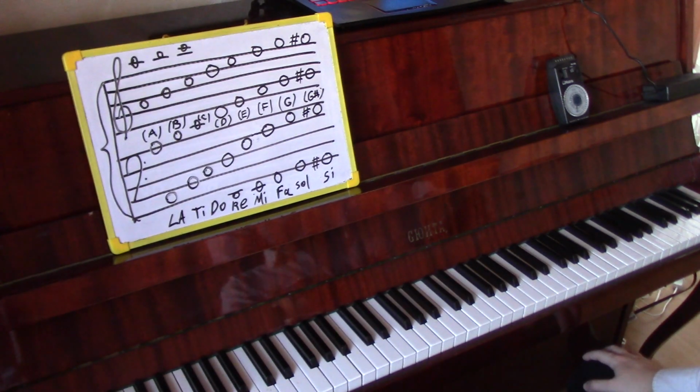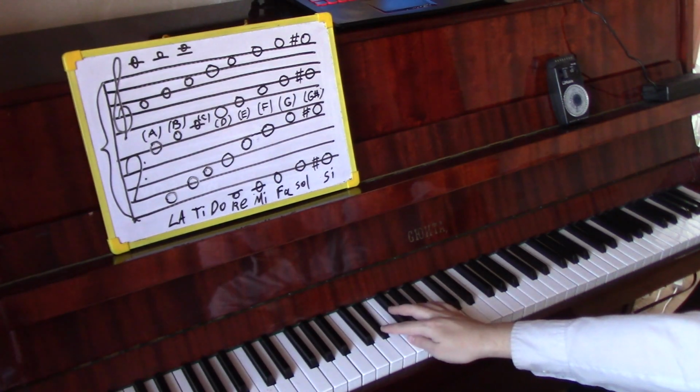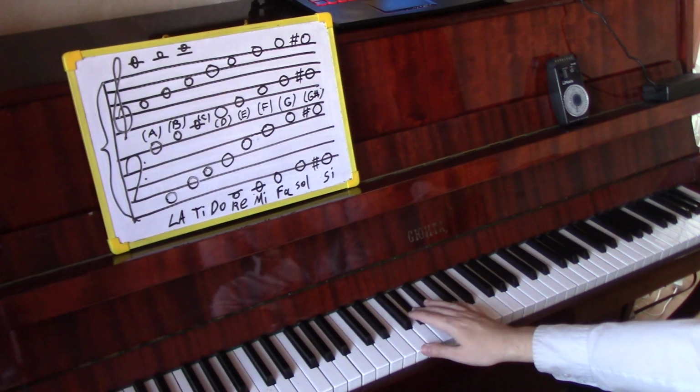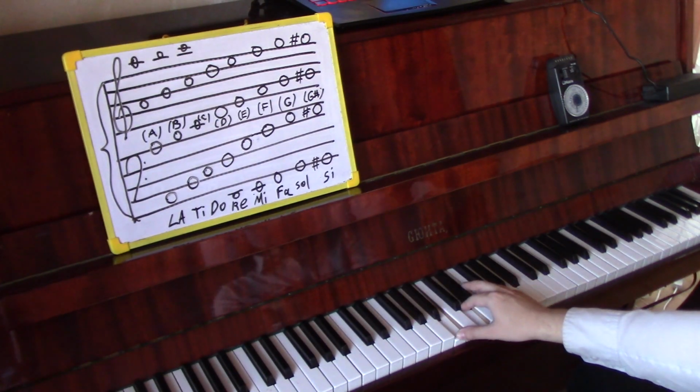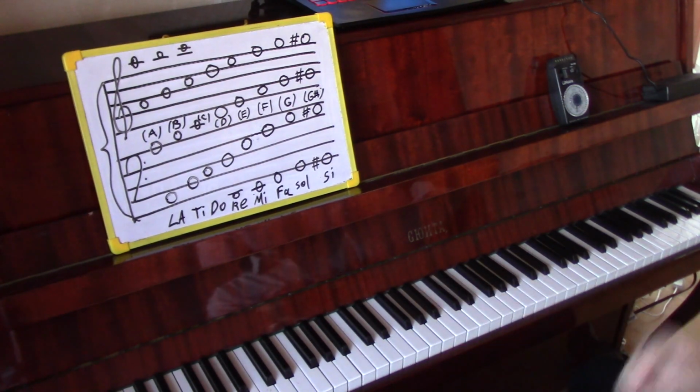Okay, so we actually have an augmented second, an interval of an augmented second between Fa and Si. The same thing goes with the D sharp minor scale. La, Ti, Do, Re, Mi, Fa, Si. There's the augmented second between Fa and Si. Alright, and now let's do the thirds.